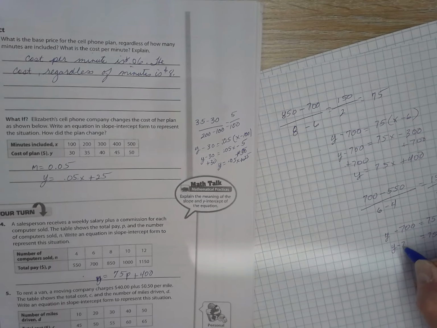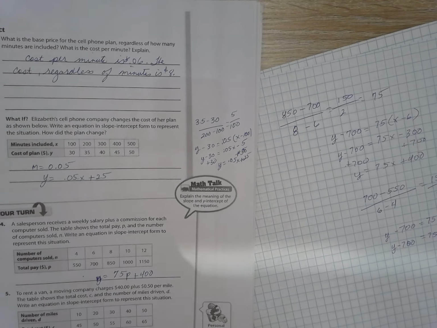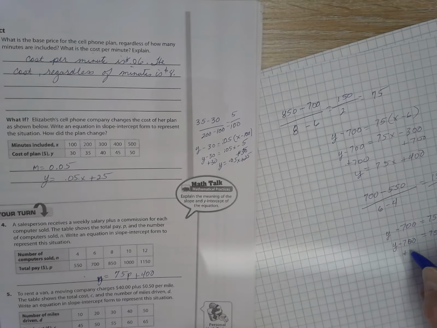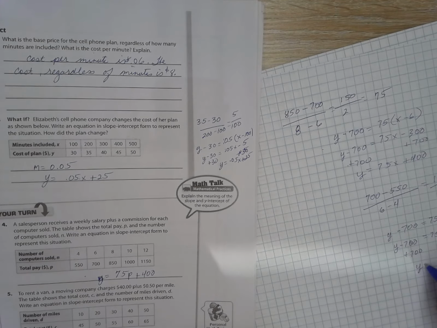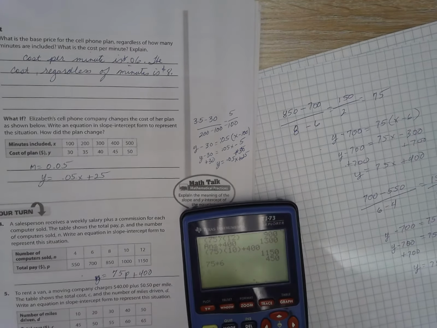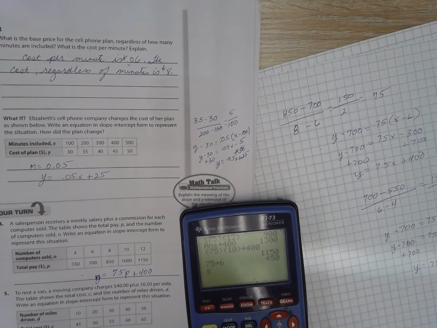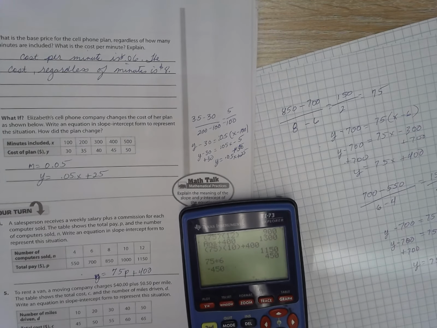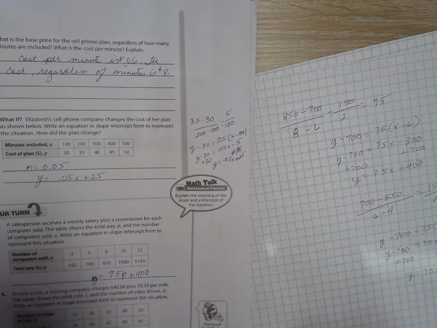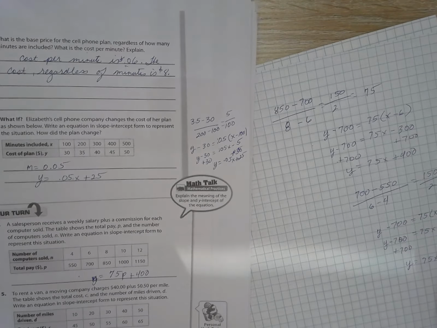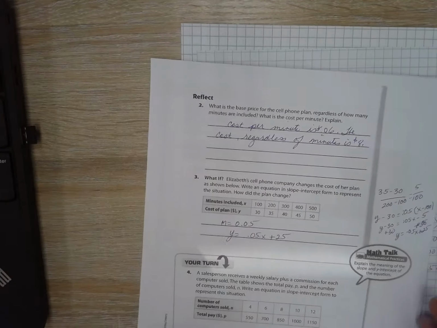y minus 700. I'm going to add 700 to both sides. So y still equals 75x plus, negative 450 plus 700 is 250. So that's where I made my mistake.